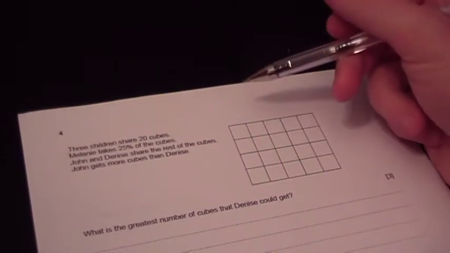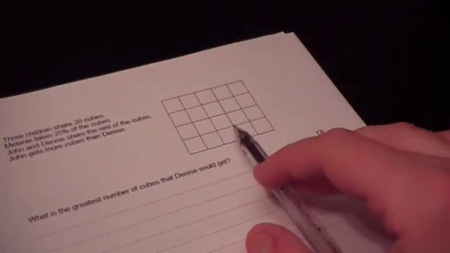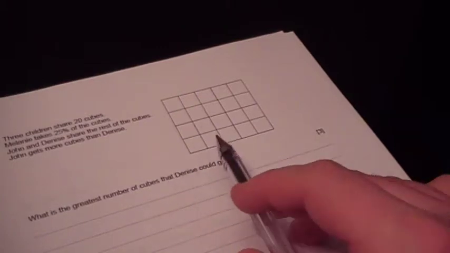Three children share 20 cubes. Melanie takes 25% of the cubes. John and Denise share the rest of the cubes. John gets more cubes than Denise. So I've got this grid here to help me. The question is, what's the greatest number of cubes that Denise could get?